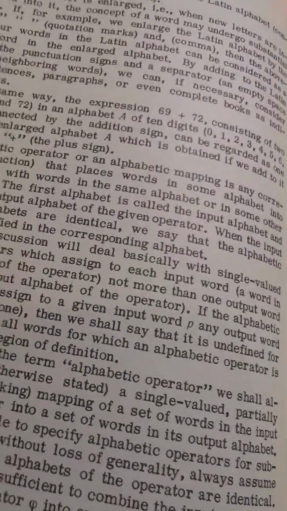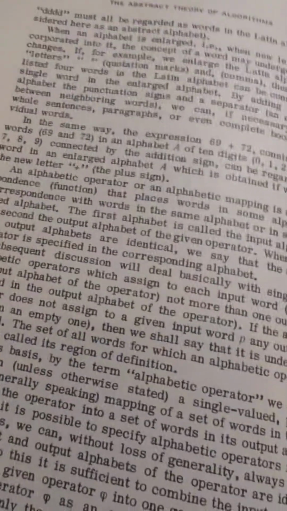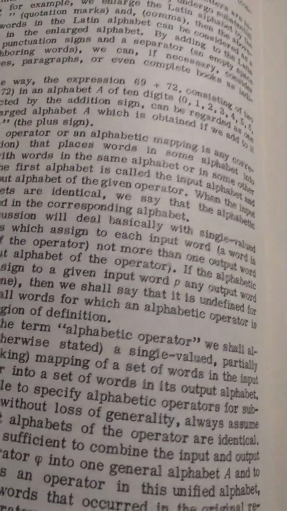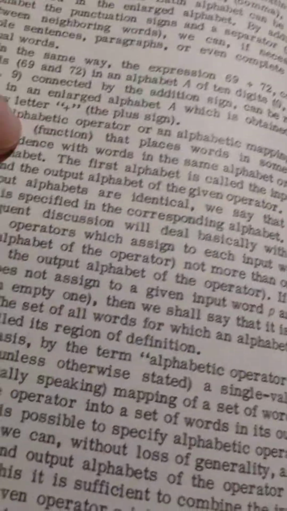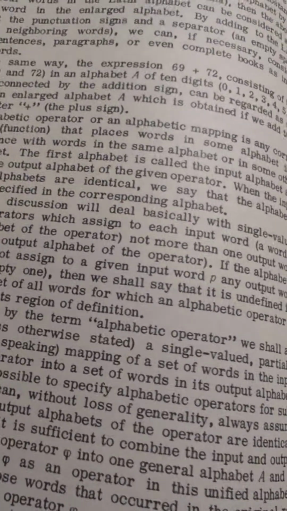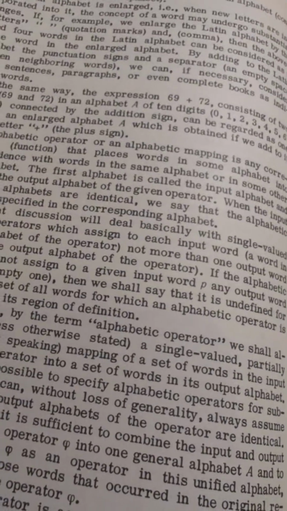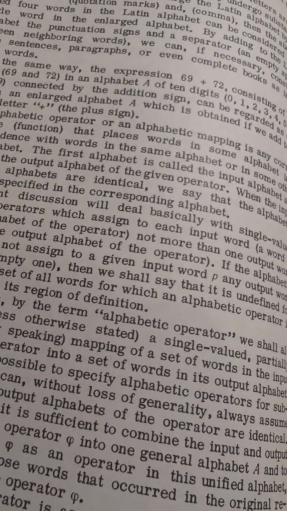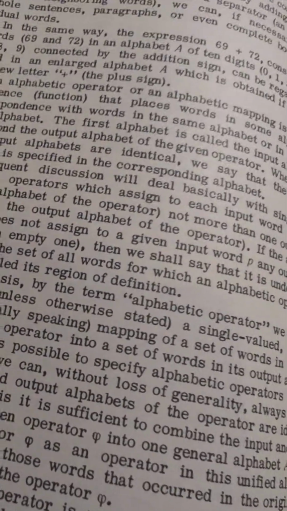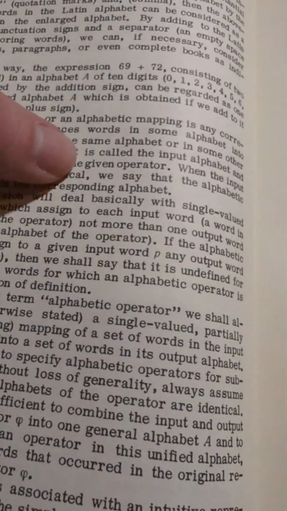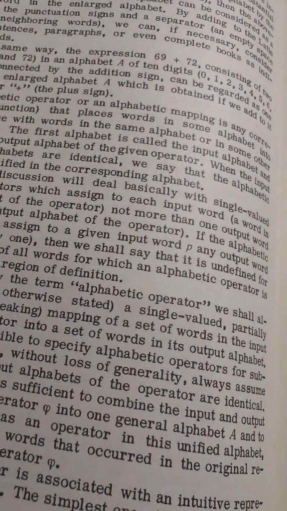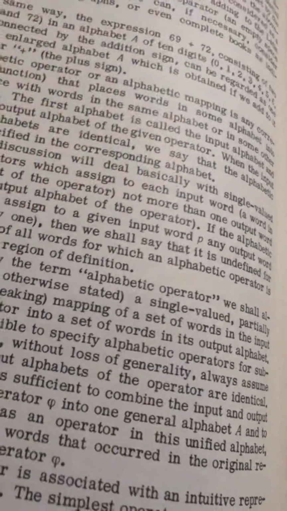An alphabetic operator or an alphabetic mapping is any correspondence function that places words in some alphabet into correspondence with the words in the same alphabet or in some other fixed alphabet. The first alphabet is called the input alphabet, and the second the output alphabet of the given operator. When the input operator is specified in the corresponding alphabet.